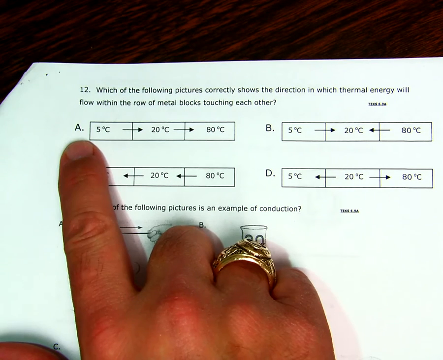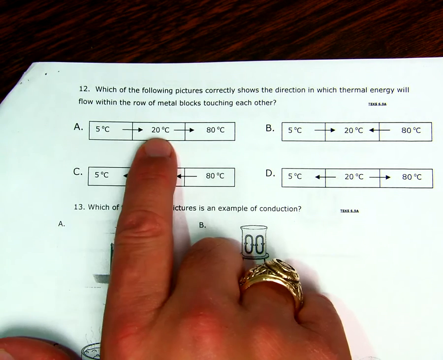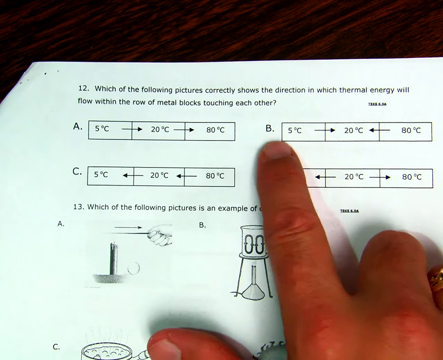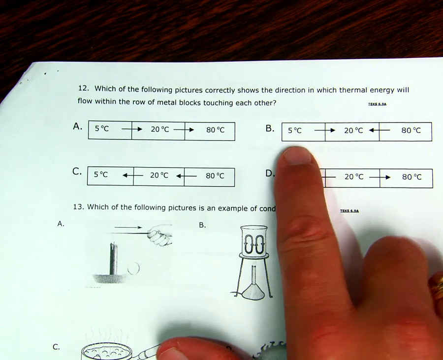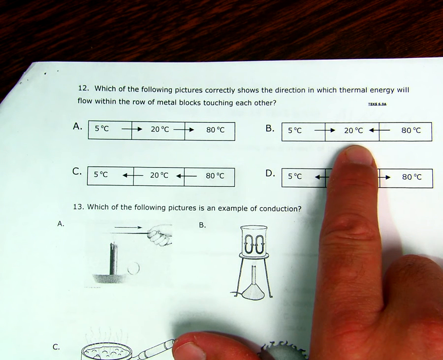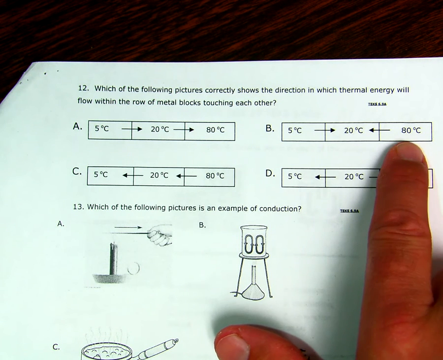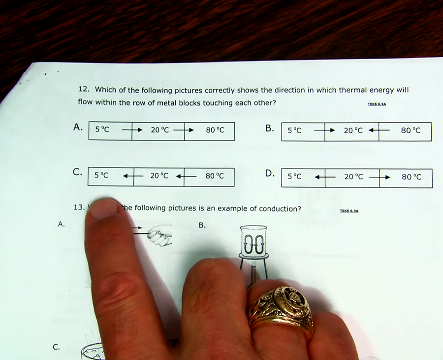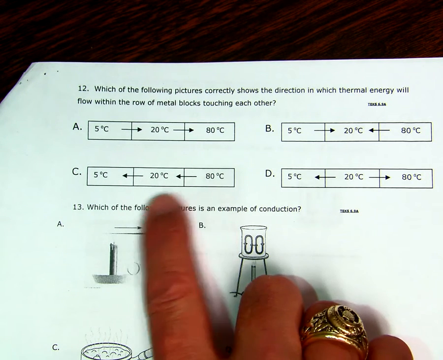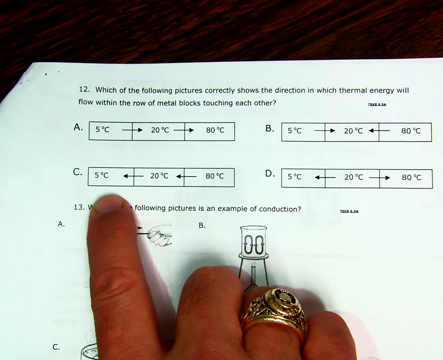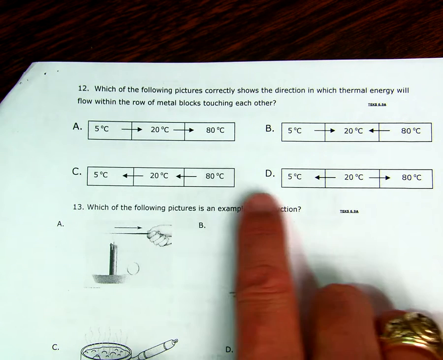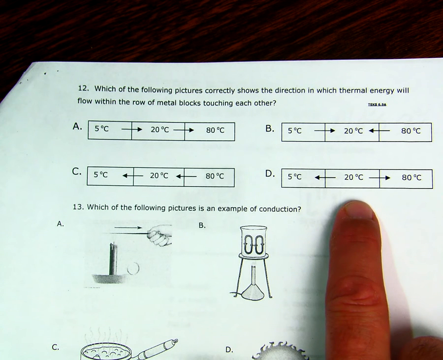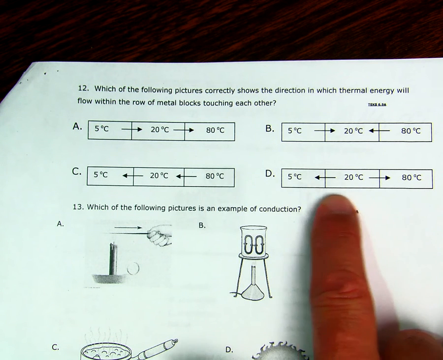Is it A, will energy flow from 5 degrees to 20 degrees to 80 degrees? Is it B, will energy flow from 5 degrees to 20 degrees at the same time energy is flowing 80 to 20? Is it answer C, where energy will flow from 80 degrees to 20 degrees to 5 degrees? Or is it D, energy in the middle block of 20 will flow to both 80 and 5?